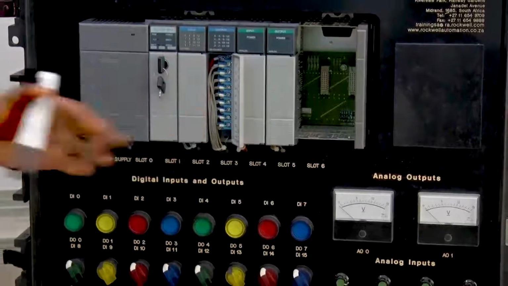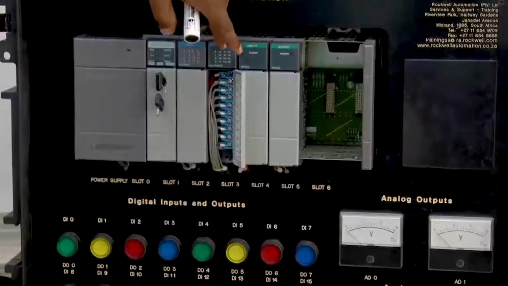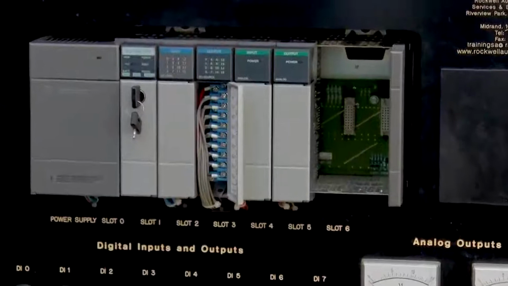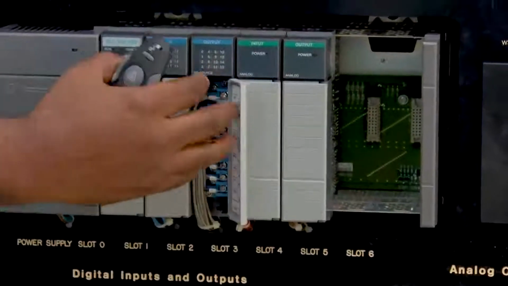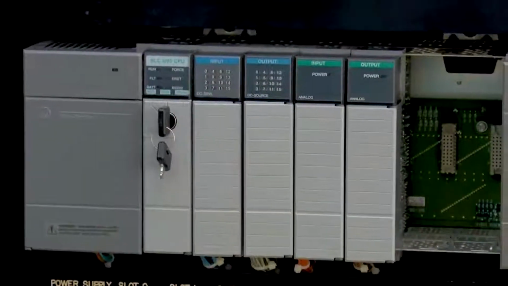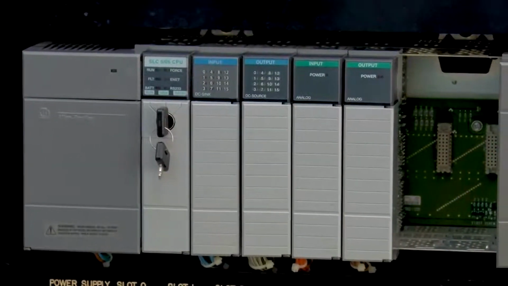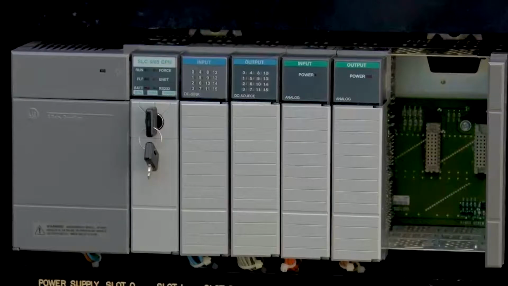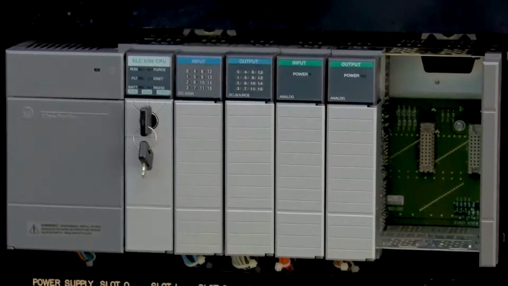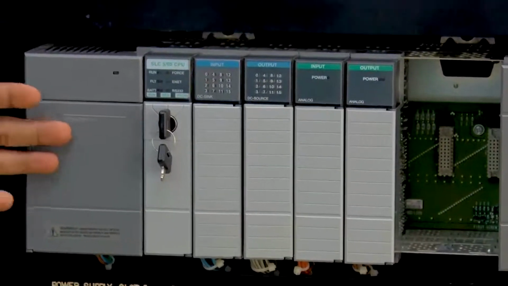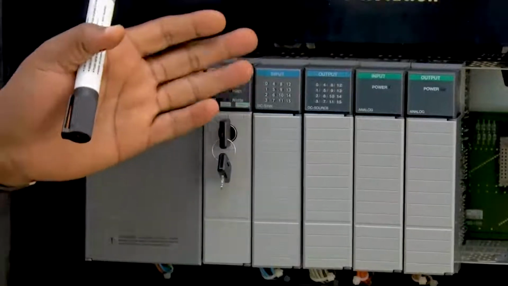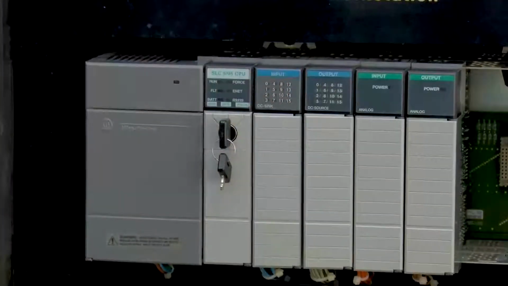So these terminal blocks are embedded in the modules, and this forms the hardware of the PLCs, okay? So remember, I said the hardware is anything that can be touched and felt on the PLC. And we mentioned the power supply, the CPU, the I/Os of the PLCs.